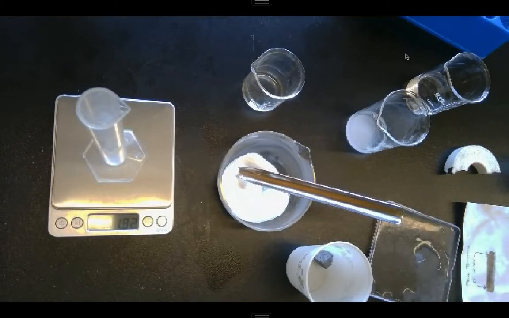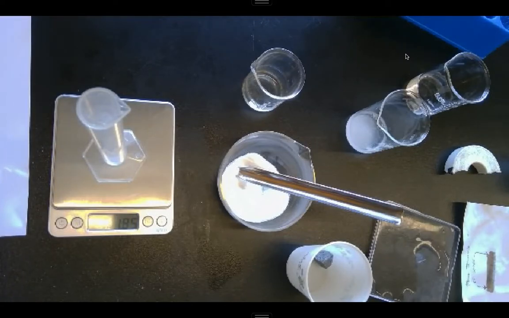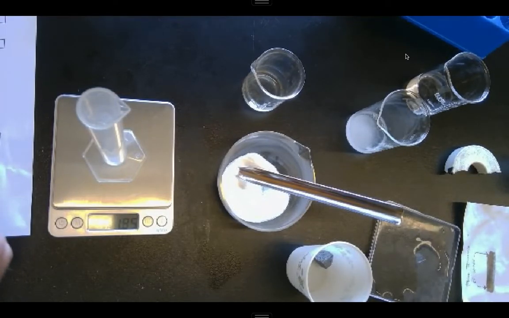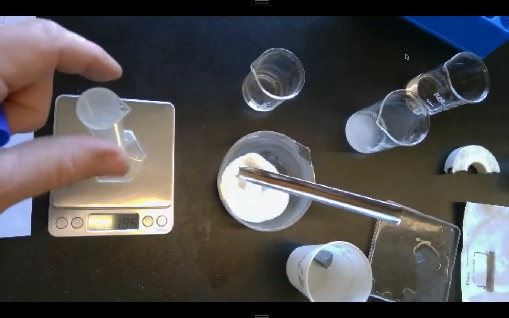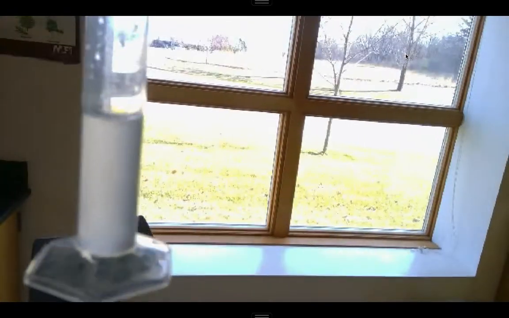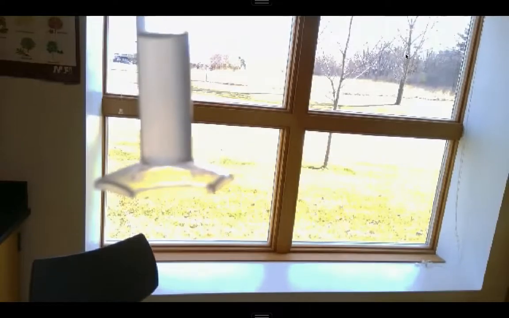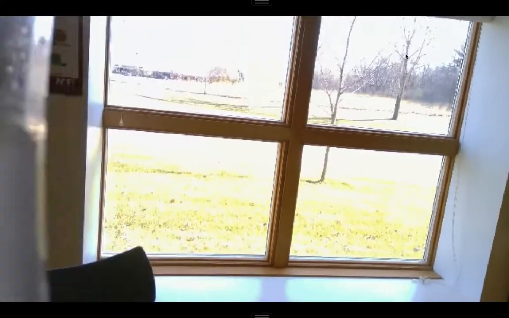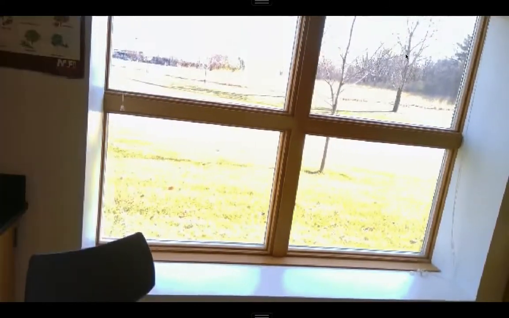And now I see that my mass is up to 11.82. Mass of salt water is 11.82. If I look at my volume of my salt water, see if it's gone up at all.